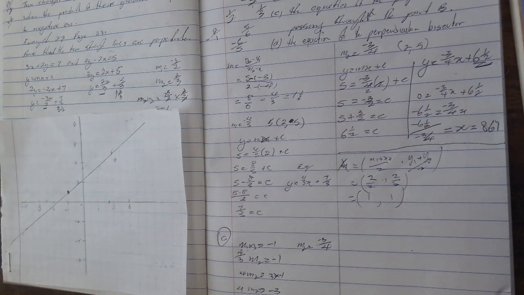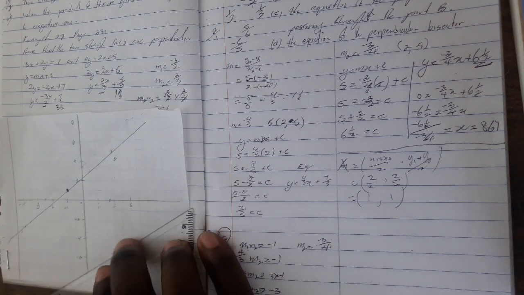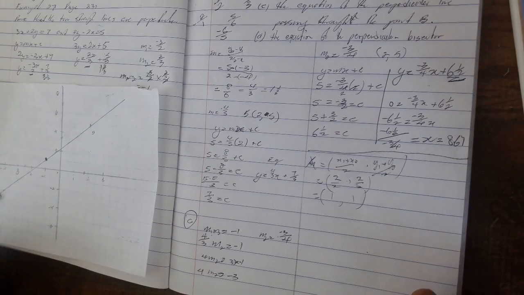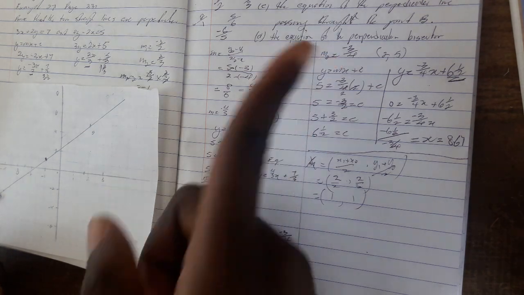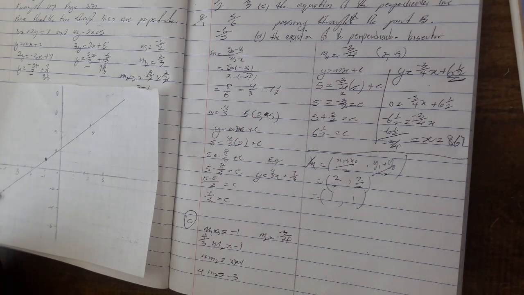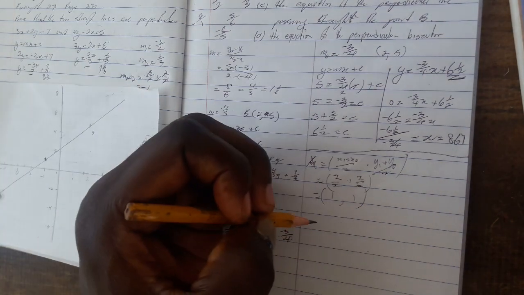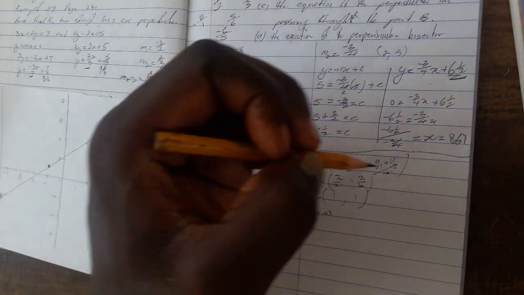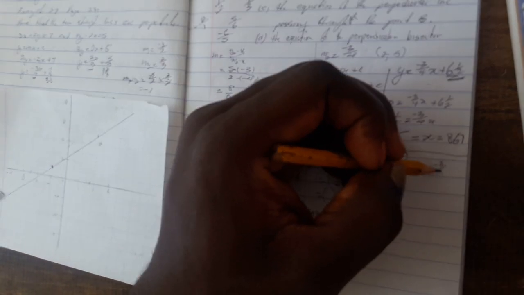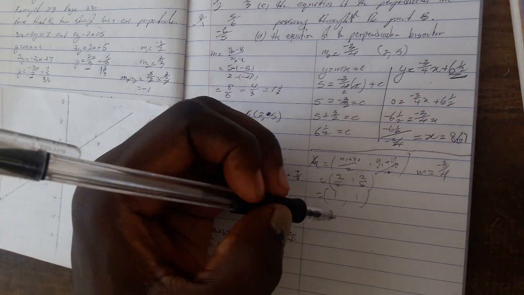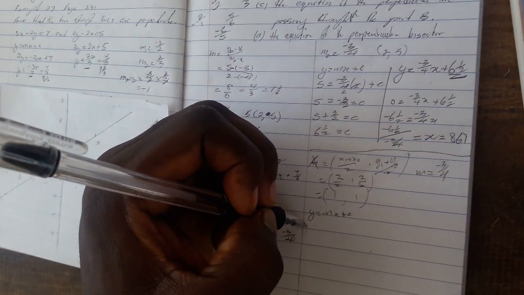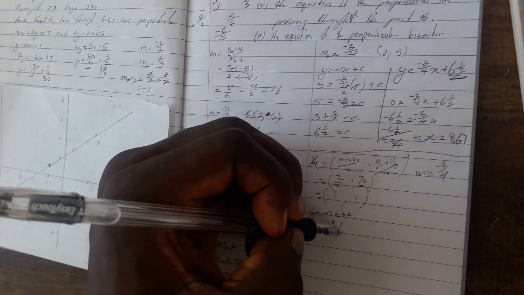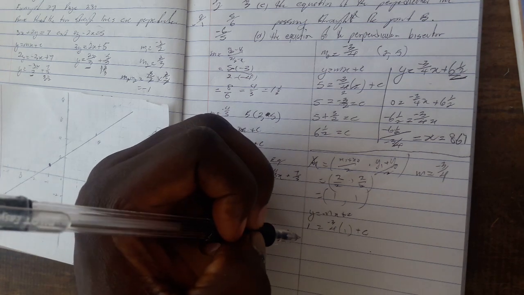The perpendicular bisector will cut this line here. You have to find the gradient of the, well, the gradient of the perpendicular line is minus 3 over 4. We already found the gradient of the perpendicular line, so to find the equation it will be y is equal to mx plus c. Y is 1, m is minus 3 over 4, x is 1, plus c.